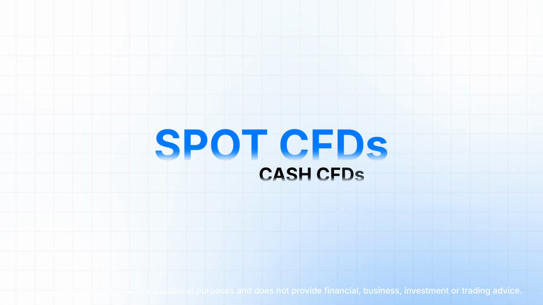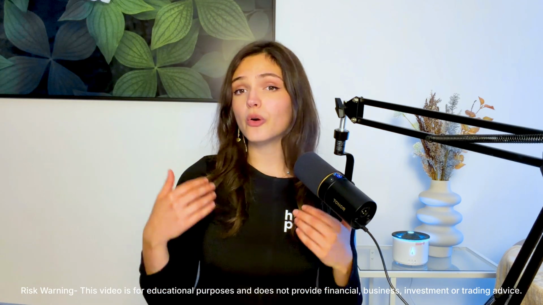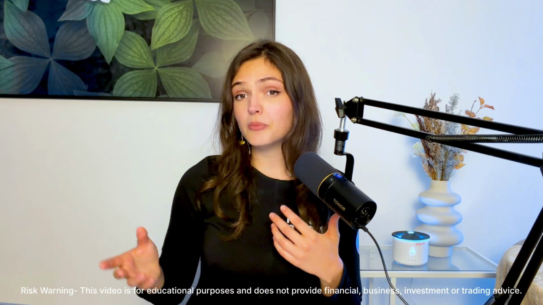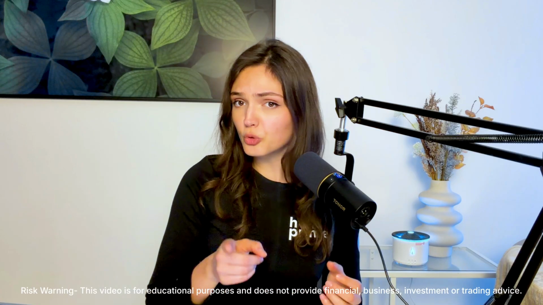Moving on, first on the list we have spot CFDs, which are also known as cash CFDs. Imagine you're going to a market and you see an apple and you want it, so you buy it right then and there at the actual market price. That's basically a spot CFD. You can open the trade based on the current cash price, and the cool part is that you don't have any expiration date to worry about.